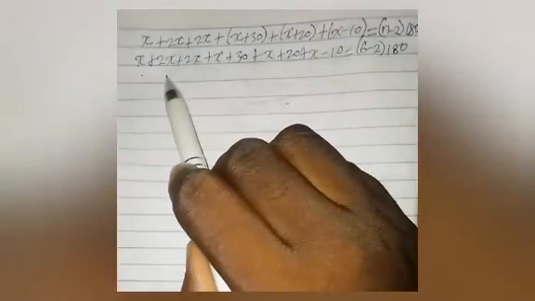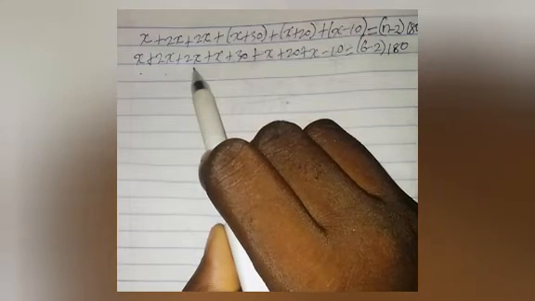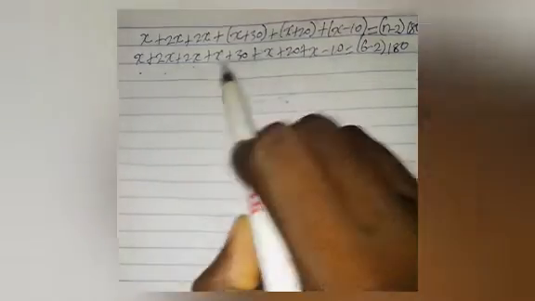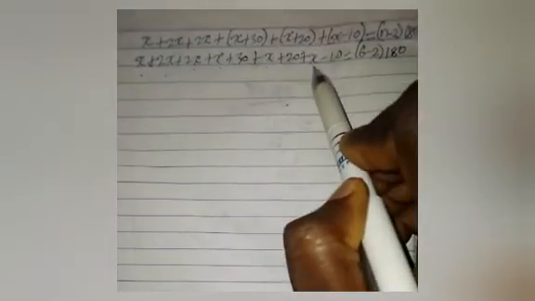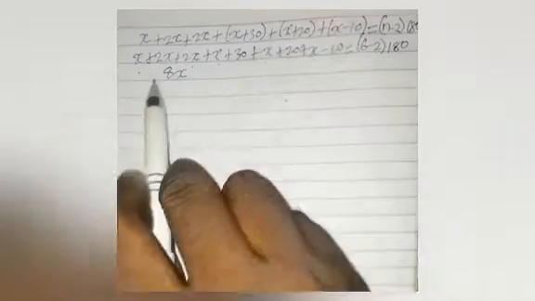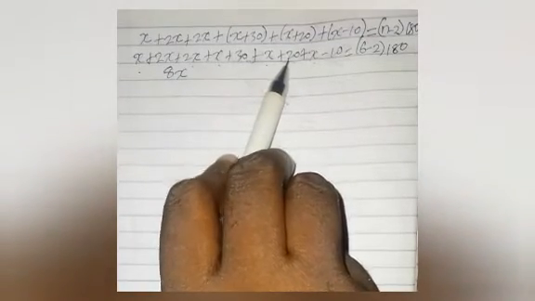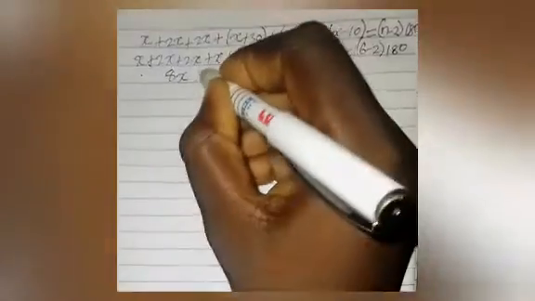x plus 2x is 3x, 3x plus 2x is 5x, 6x, 7x, 8x. So you have 8x. Then 30 plus 20 is 50, 50 minus 10 is 40.